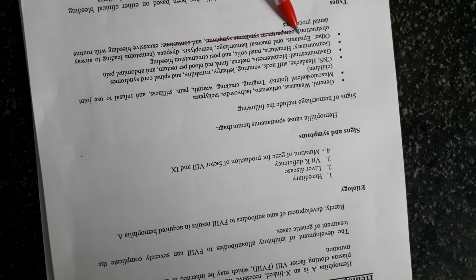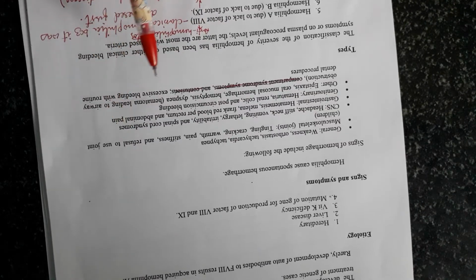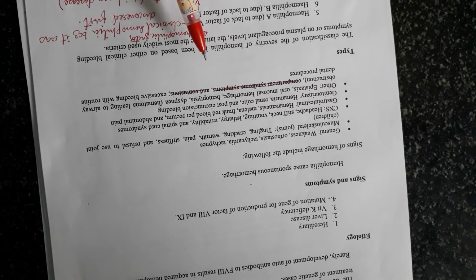Other symptoms may be epistaxis. Epistaxis means nose bleeding, oral mucosal hemorrhage. Hemoptysis means coughing of blood. Dyspnea means difficulty in breathing. Hematoma leading to airway obstruction. Hematoma means a solid swelling of clotted blood within the tissue. Excessive bleeding with routine dental procedures. So these are some signs and symptoms related with hemophilia, where it causes heavy bleeding, and whichever area is involved leads to the respective signs and symptoms.